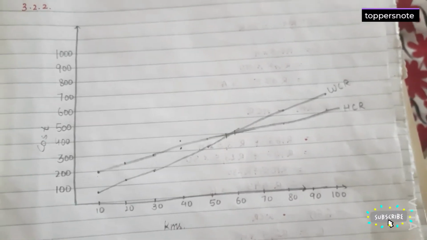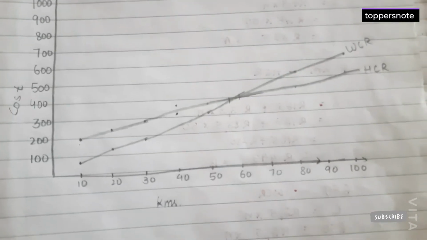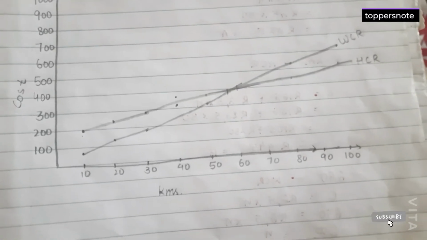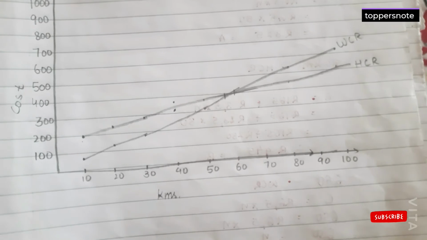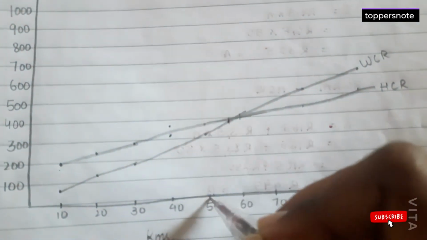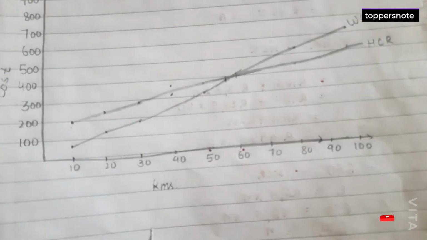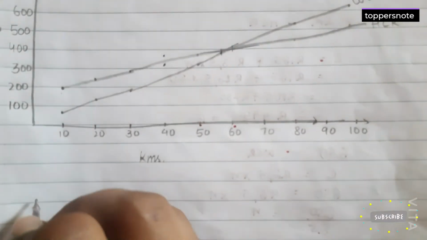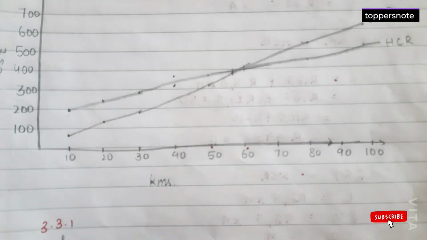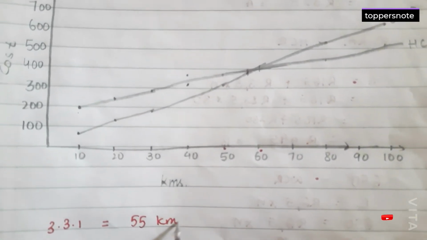So for the next question, we have to answer on the basis of the graph we have got. The first question is, determine the distance at which the amount charged by each of the companies will be the same. We have to find the number of kilometers at the intersection point, which is perfectly the middle of 50 and 60, which is equal to 55. So our first answer will be 55 kilometers.